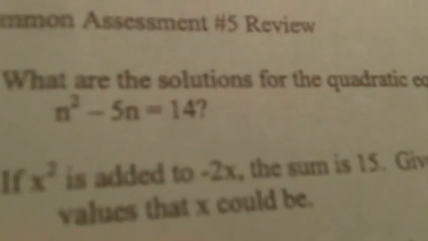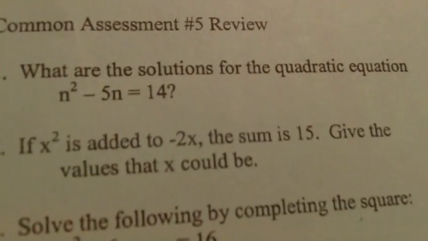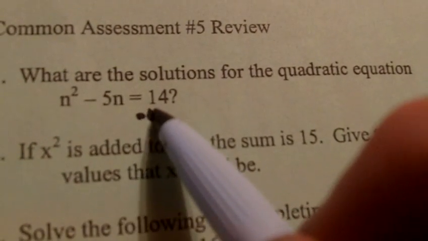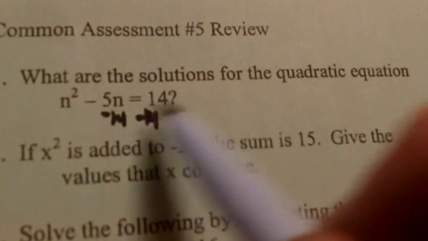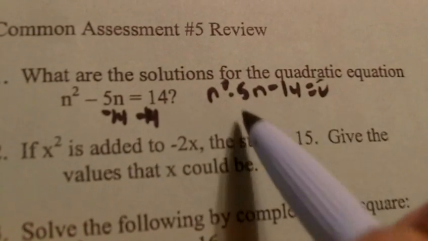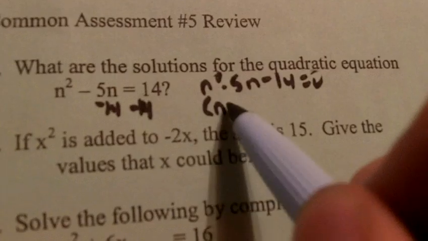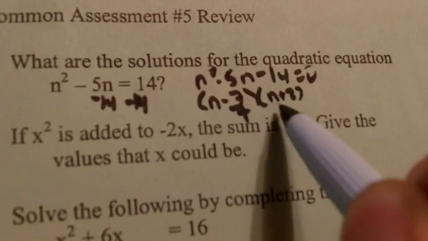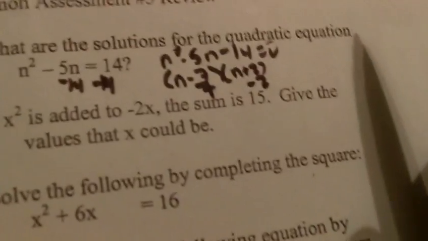Okay, we're going to go ahead and work through this common assessment review one question at a time. Number 1 says, what are the solutions for the quadratic equation n squared minus 5n equals 14? First thing, subtract 14 from both sides. n squared minus 5n minus 14 equals 0. Factor this, (n minus 7)(n plus 2). Your two solutions are 7 and negative 2.